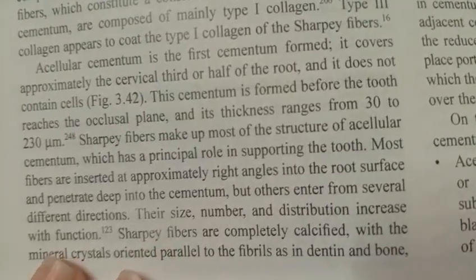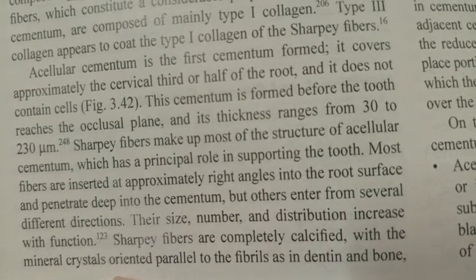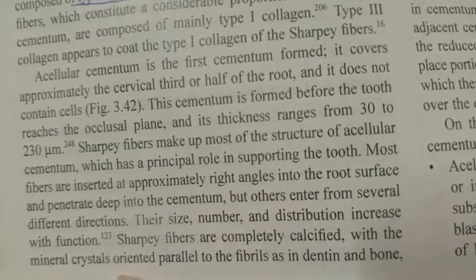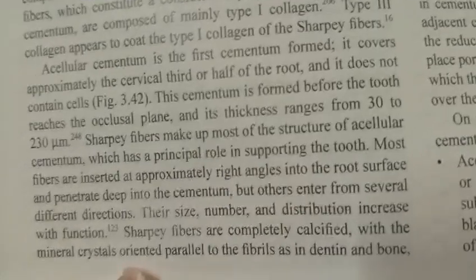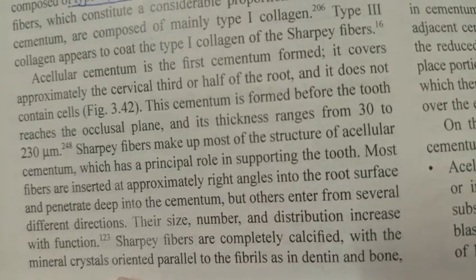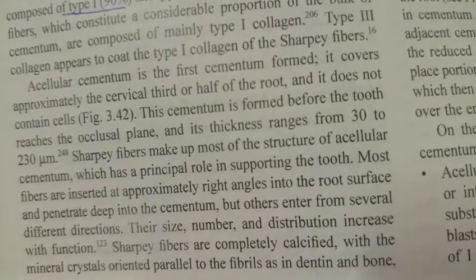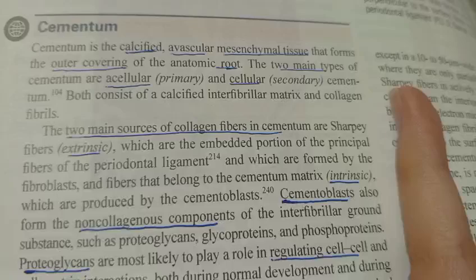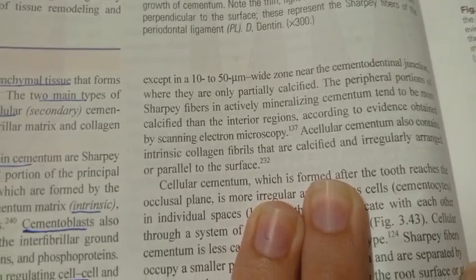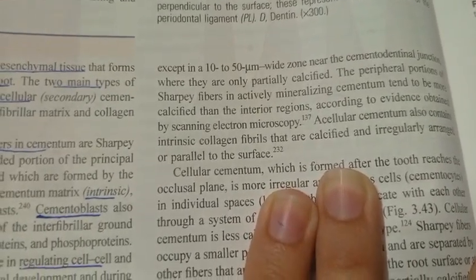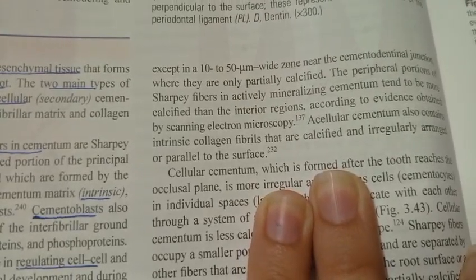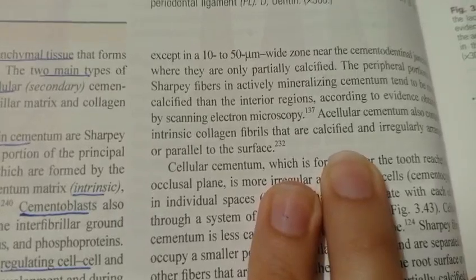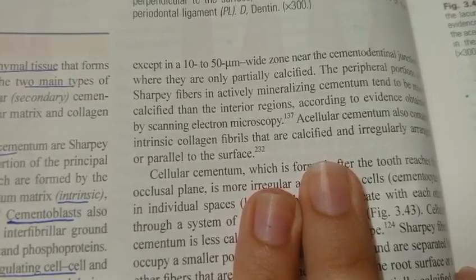Sharpey's fibers are also calcified, with their mineral crystals oriented parallel to the fibers, as in dentine and bone, except in the 10 to 50 micrometer wide zone near the cementodentinal junction, where they are only partially calcified. So they are saying that Sharpey's fibers are completely calcified when they are parallel to the cementum, but at the cementodentinal junction they are partially calcified.